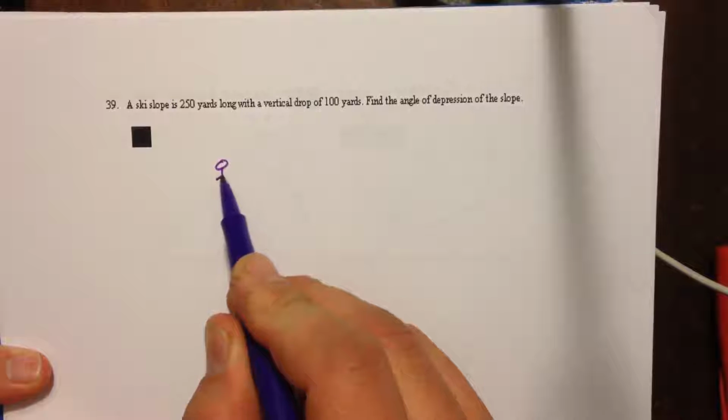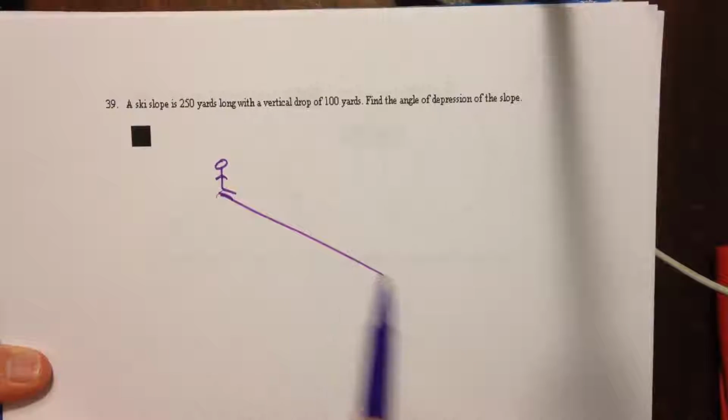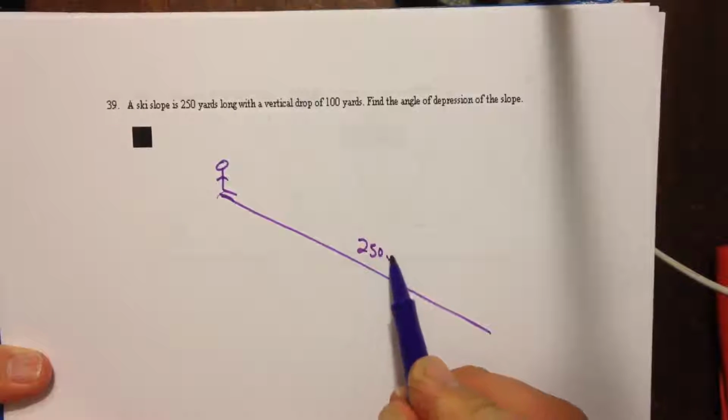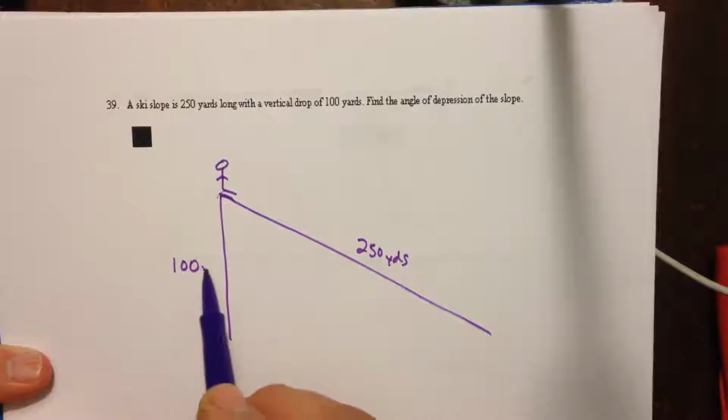Number 39. A ski slope is 250 yards long with a vertical drop of 100. What is the angle of depression of the slope? Alright, so we have someone skiing. Alright, they're at the top of a hill. And it says that that's 250 yards. The vertical drop is 100.